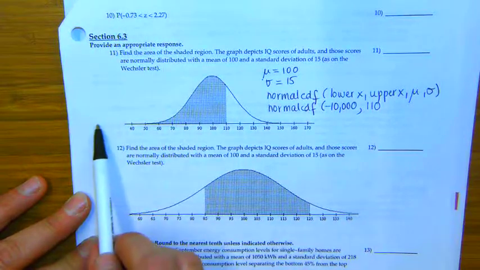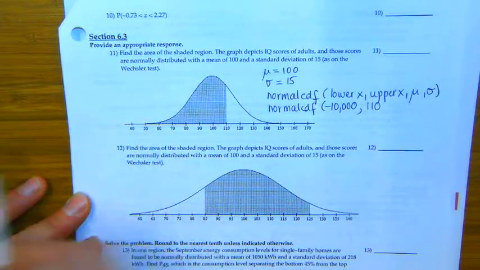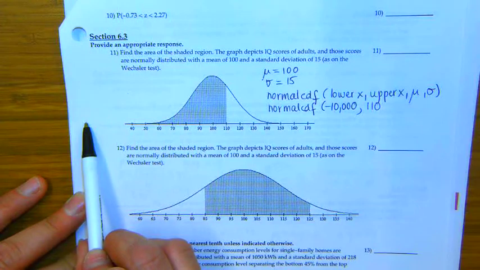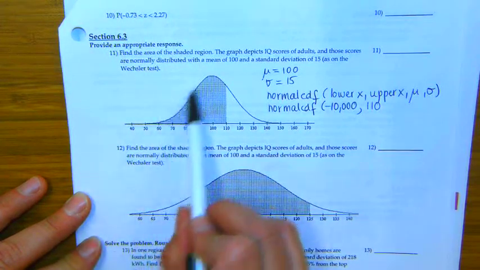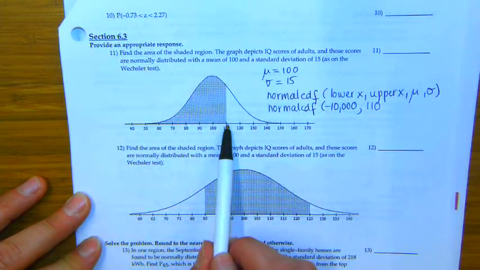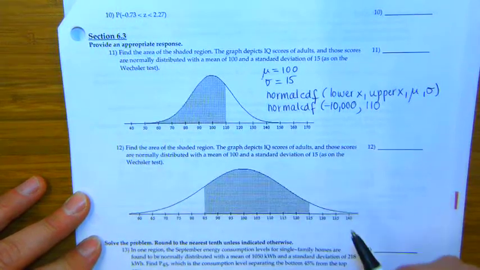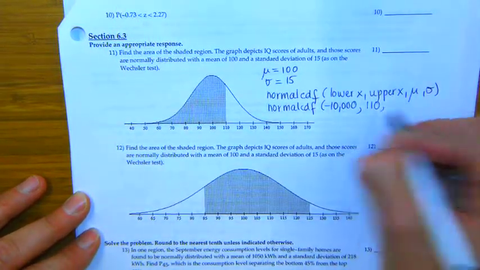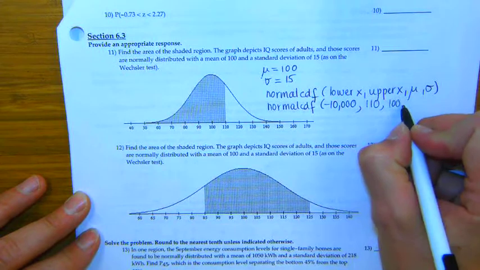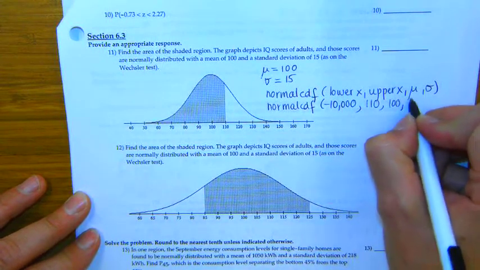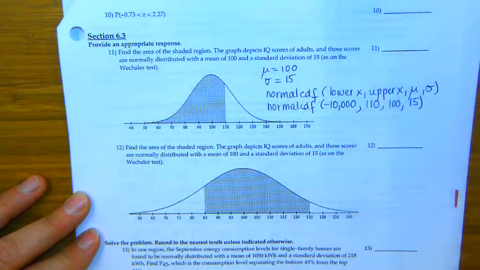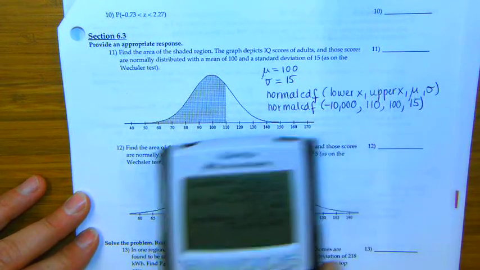You look at where does my area start. Over here it keeps going, so we're just going to put a very negative number. And then our upper x value is where it ends. So we end up at 110. We then enter in the mean and the standard deviation in order to find the answer.